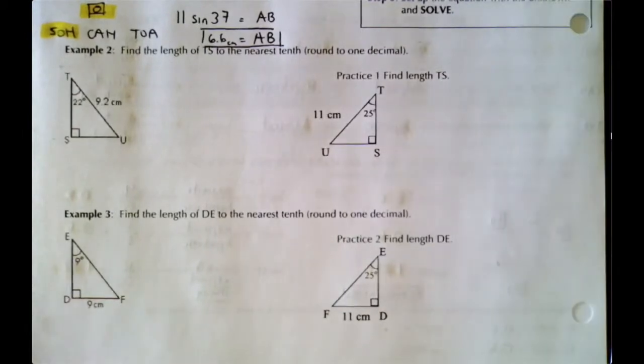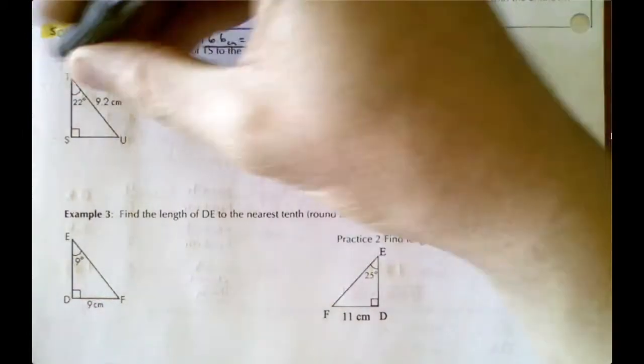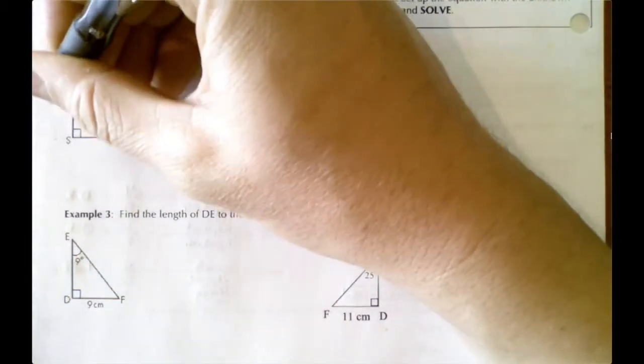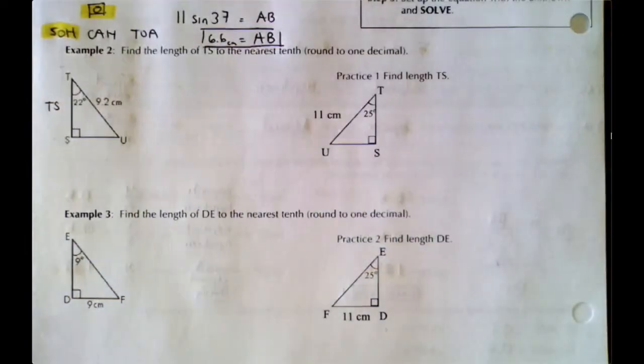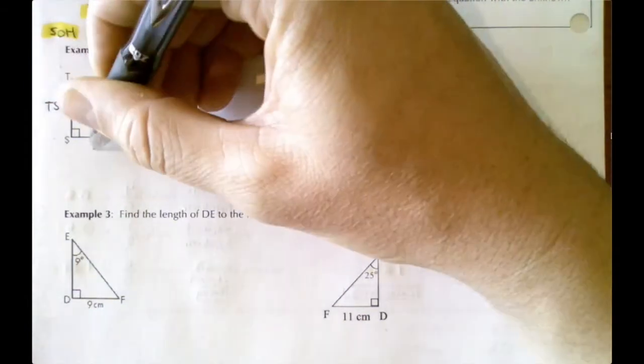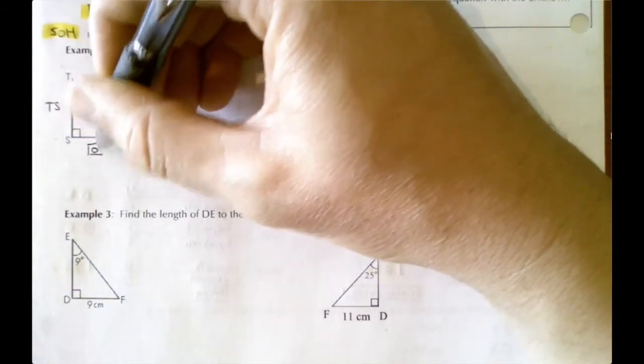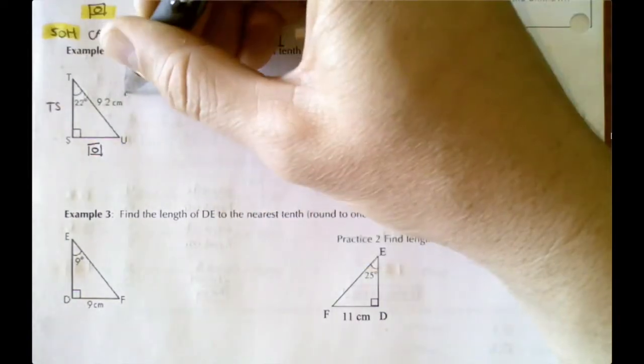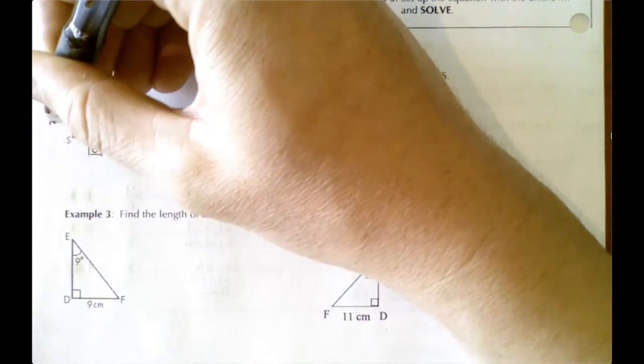All right, let's try another example. Find the length of TS to the nearest tenth, round to 1 decimal place. Well, TS would be the side between T and S, which is this side. And we're going to label the triangle from 22. Well, from 22, we'd have opposite down here, hypotenuse across from the 90, and TS would be our adjacent side.